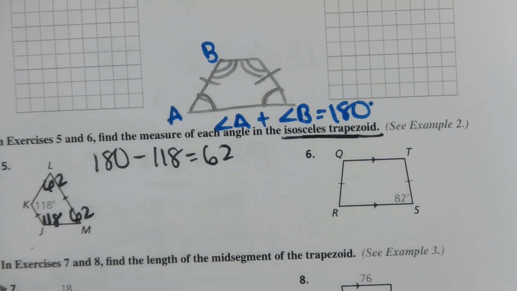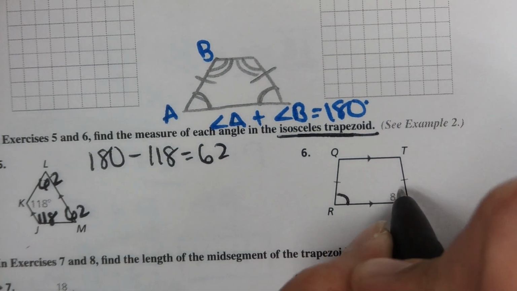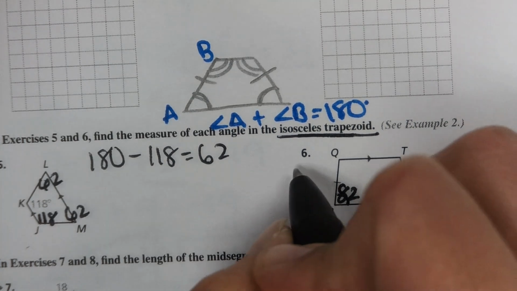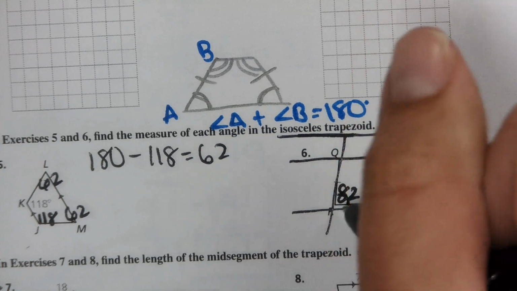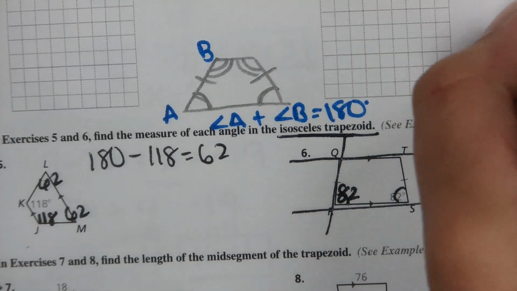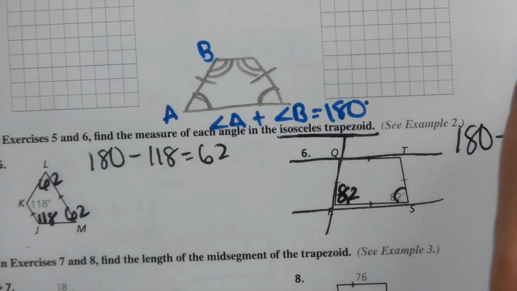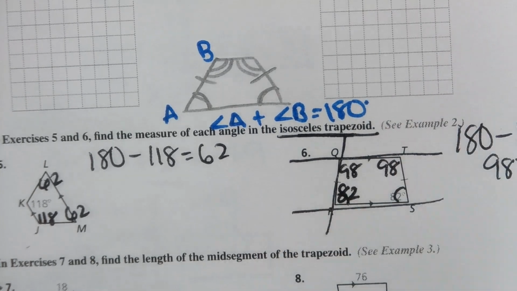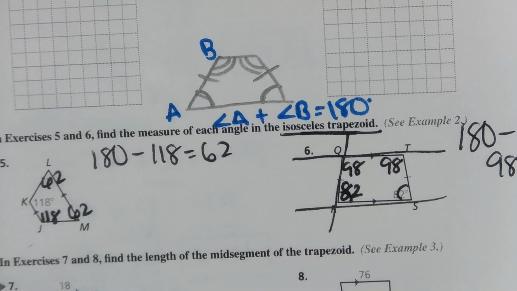Number 6, same idea, the base angles match. So if this is 82, this is 82. And then to get this one, because our lines are parallel and this is a transversal, these two angles are supplementary. So 180 minus 82 is 98 degrees. So we get 98 here and 98 here because the base angles are the same measure.